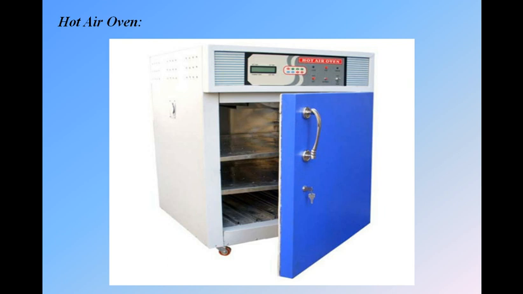This was in the chemistry lab also, you may have seen that. So we have the same in the MEM lab. This can be used to heat any liquid media. It may be water, it may be oil. So this can be used to heat any material up to 220 to 250 degrees Celsius.